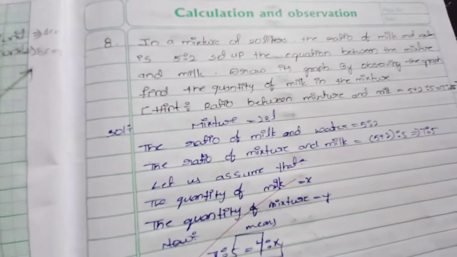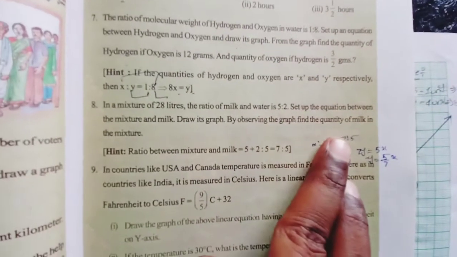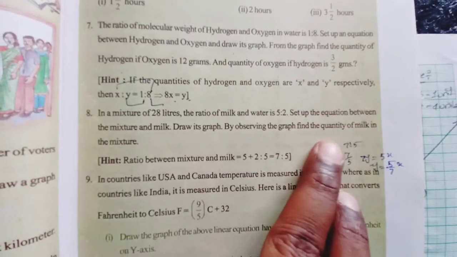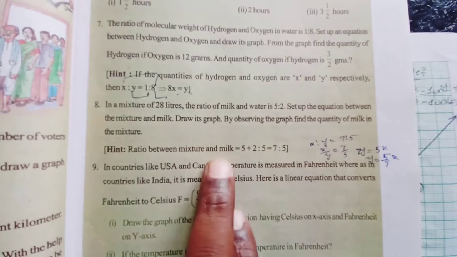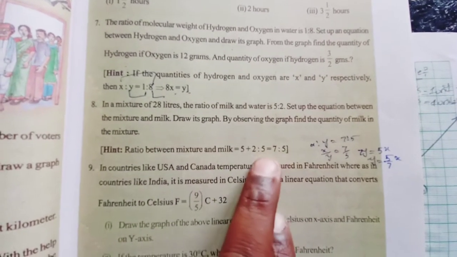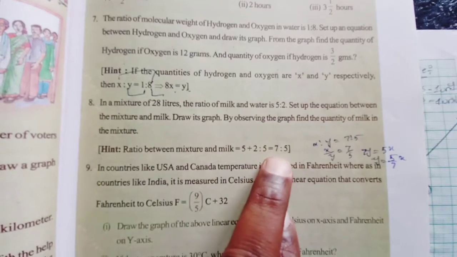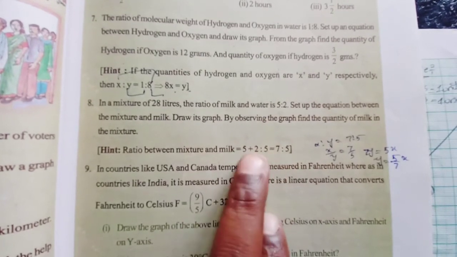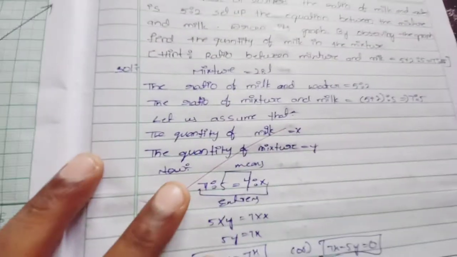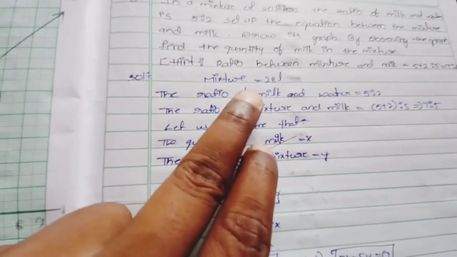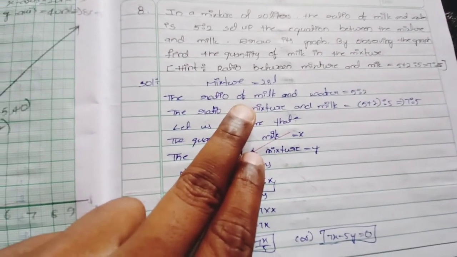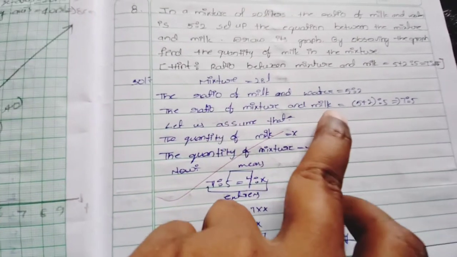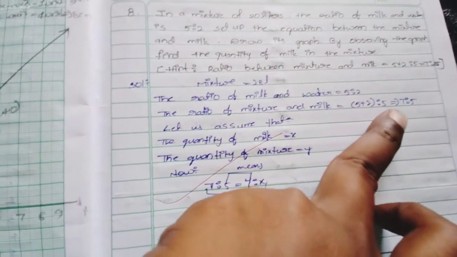Then again we'll read the question. By observing the graph, find the quantities of milk and mixture. The ratio between mixture and milk is 5 plus 2 is to 5. 5 plus 2 is 7, so mixture is to milk will be 7:5. So here the mixture is 28 liters completely. The ratio of milk and water is 5:2. The ratio of mixture and milk, 5 plus 2 is to 5, that is 7:5.